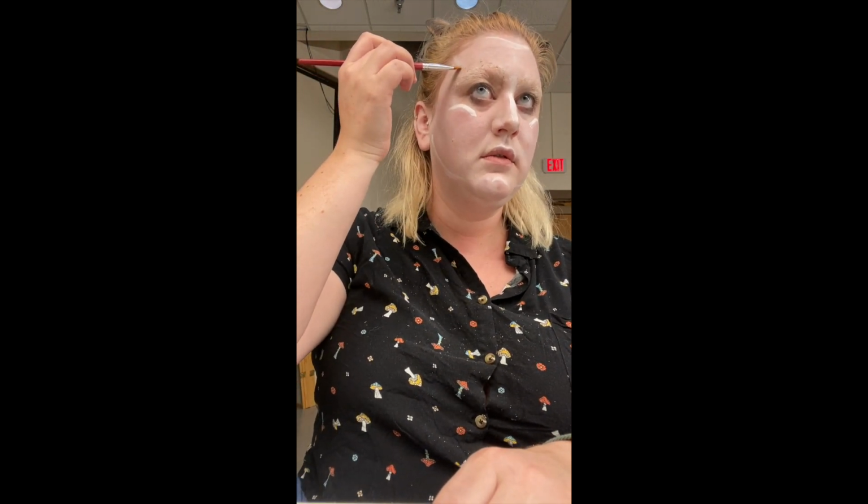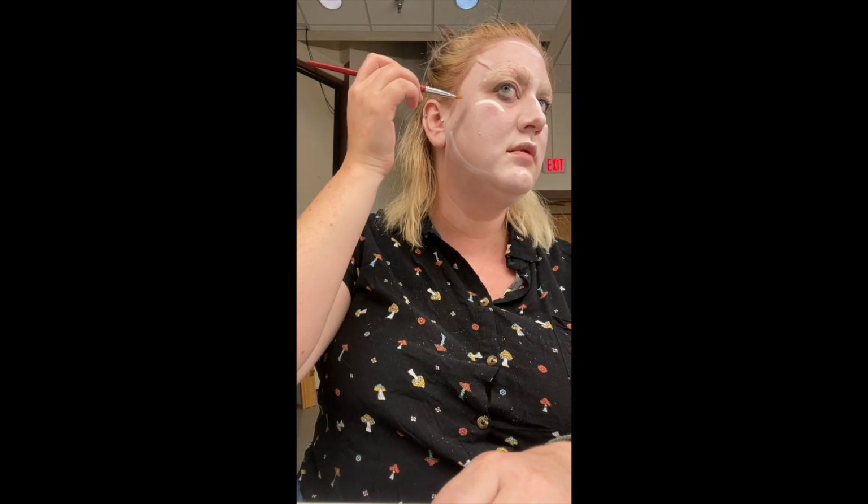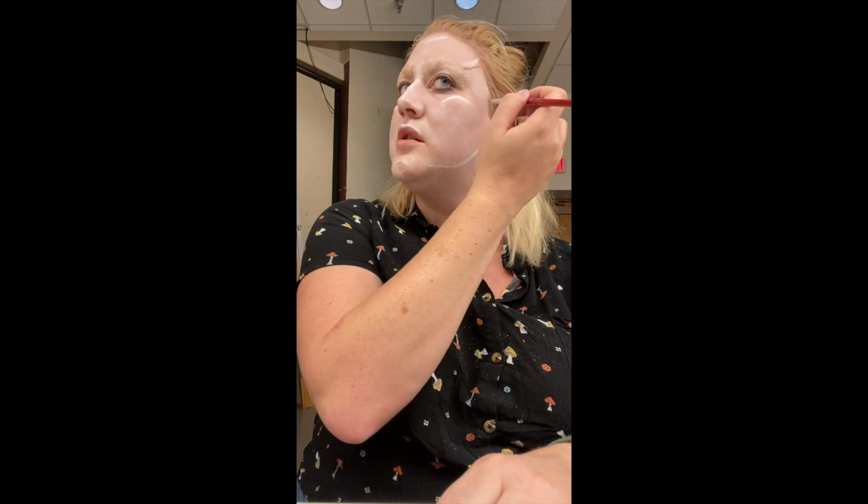You want to be really careful with the shadow for this. So you don't want to go too heavy. So find your shadow placement. Just lightly put it in.